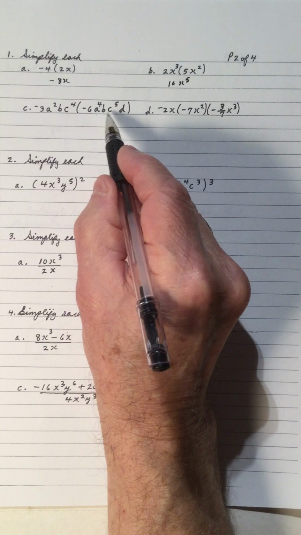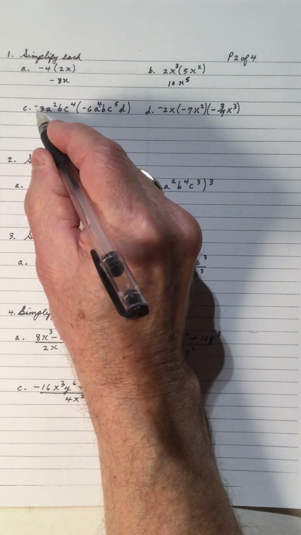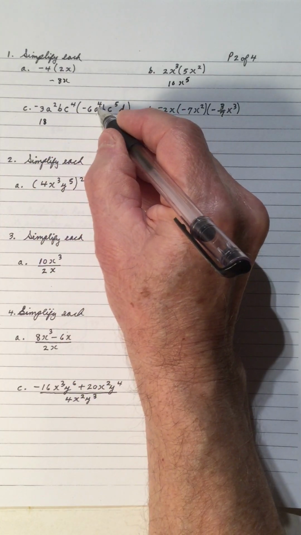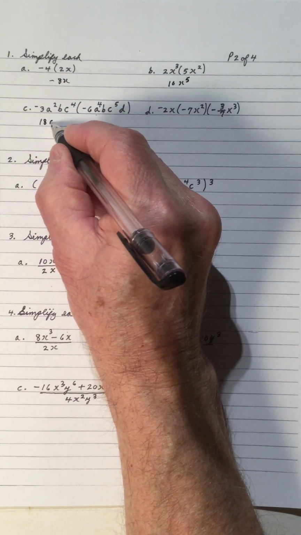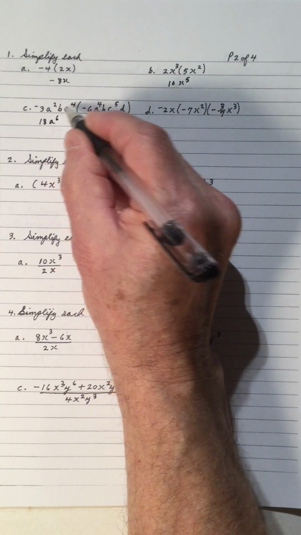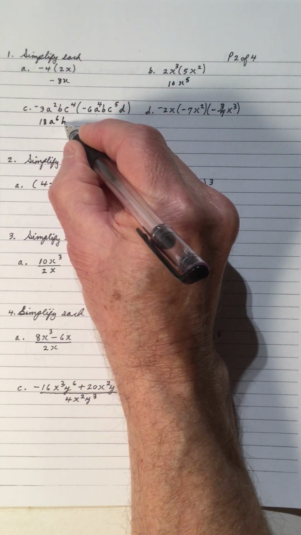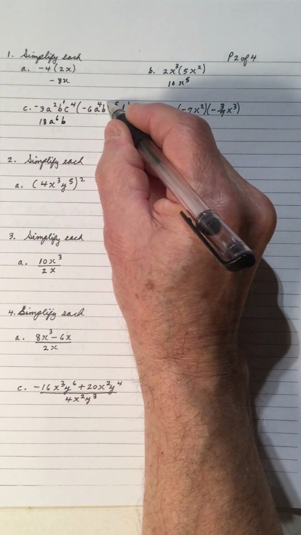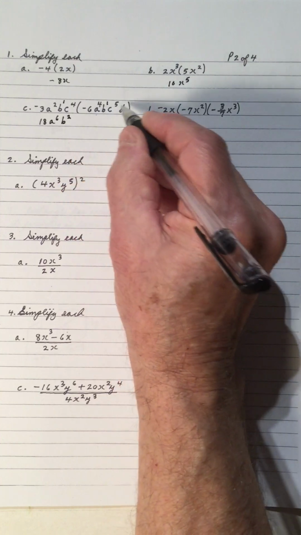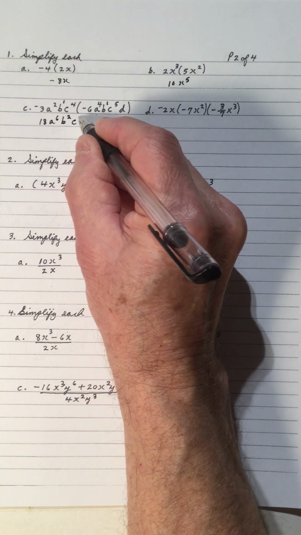And we're again multiplying these binomials. So negative 3 times negative 6 is 18. We have an a here and an a here. We're multiplying, so we add. 2 plus 4 is 6. We have b's. So this is a 1, this is a 1. So 1 plus 1 makes 2. And we have c's.